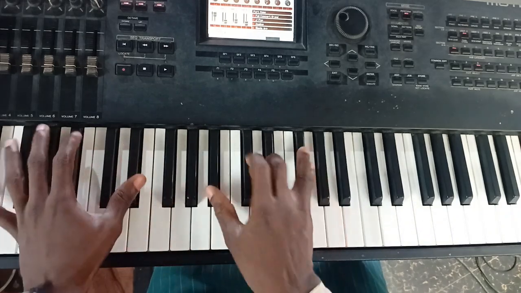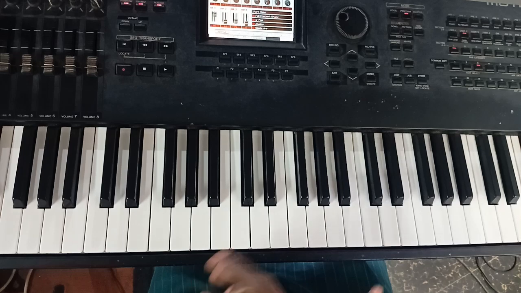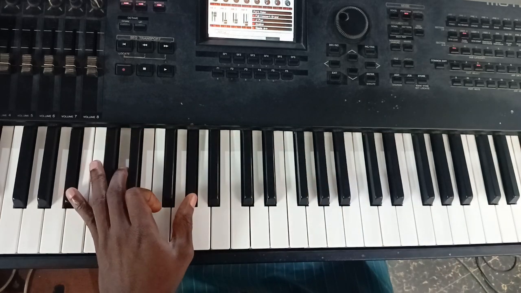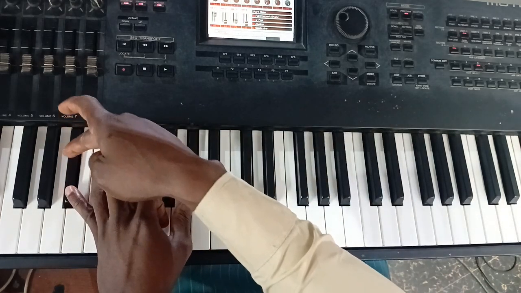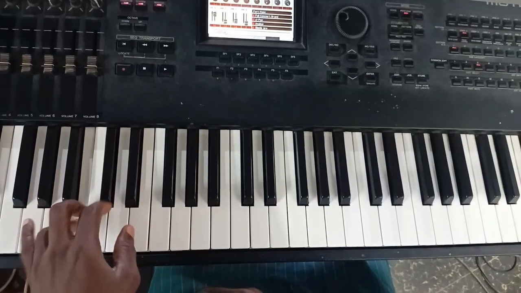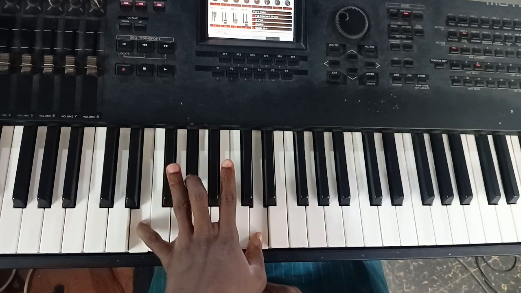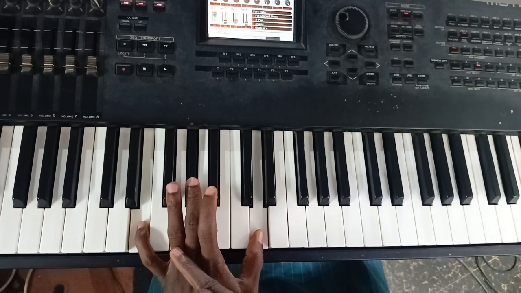The 6 like this. The 3 is rooted, not a substitution. And if I want to substitute it, what are you going to do? The tritone of this is E: 1, 2, 3, 4, 5, 6. So you just go to E and play the same thing. And you see, you can play this.